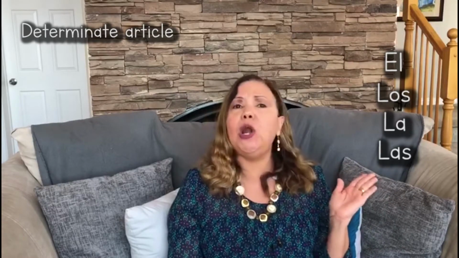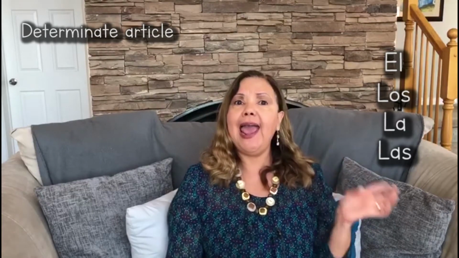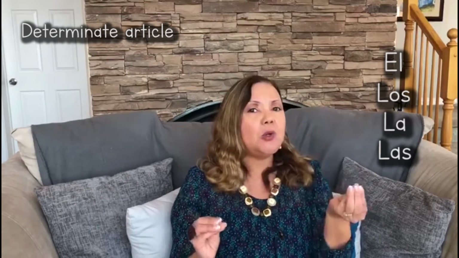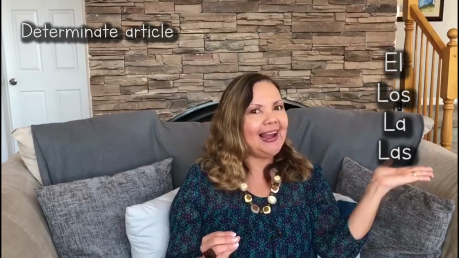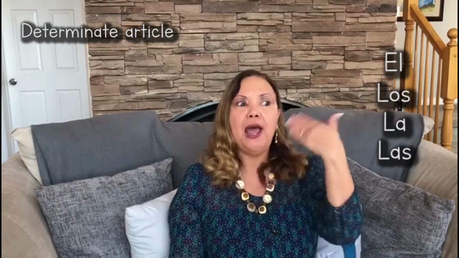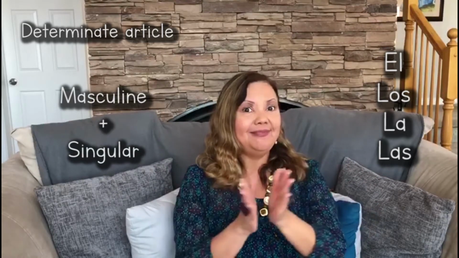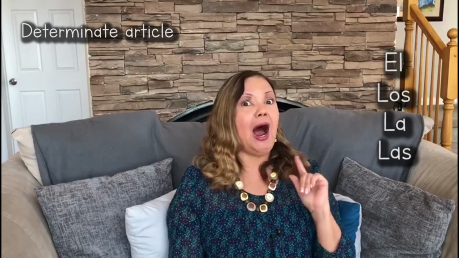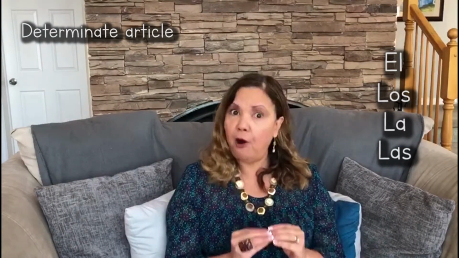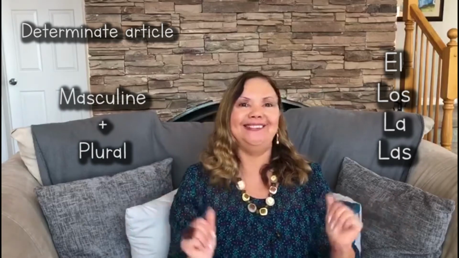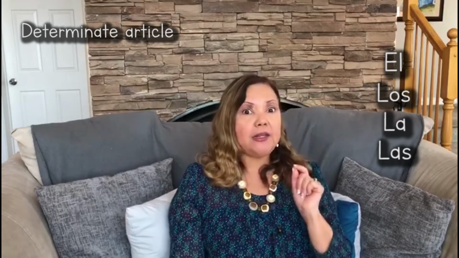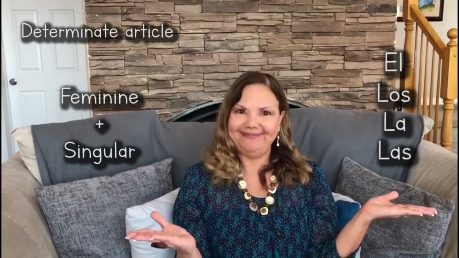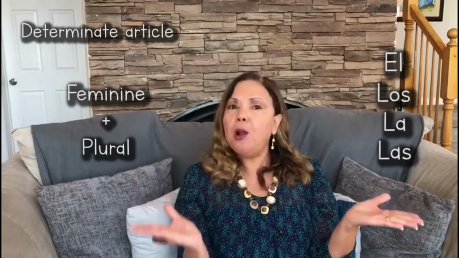All the masculine nouns use el and los. The masculine nouns use el when it's masculine and singular. So, the article el is for masculine and singular. Good. The article los is for masculine and plural. Yes. The article la is for feminine and singular. And the article las is for feminine and plural.